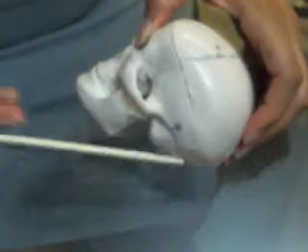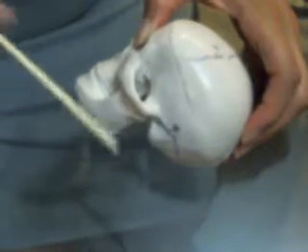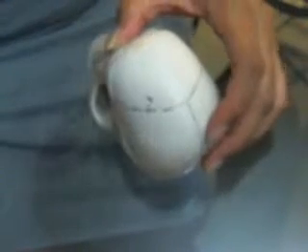And then we have the squamous, which is this one here. And that runs between the temporal and the mastoid process. Then we move to the facial bones.